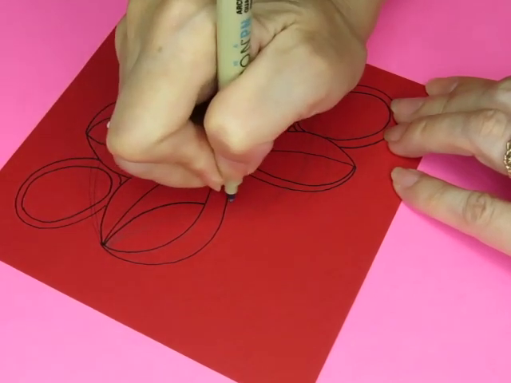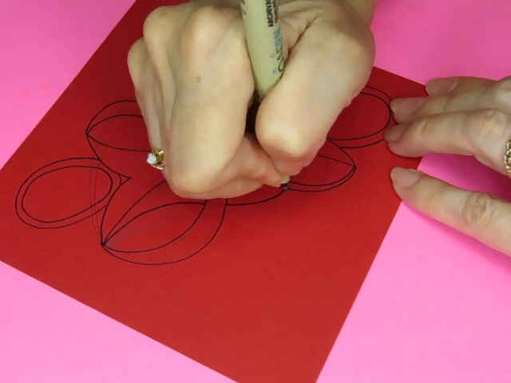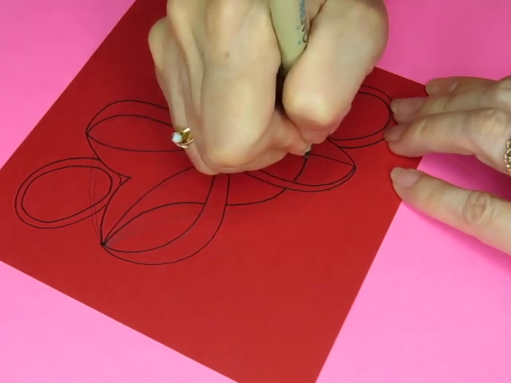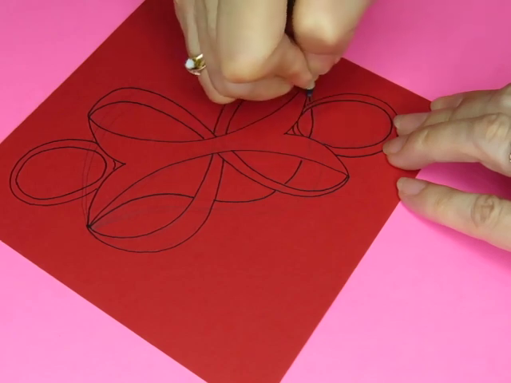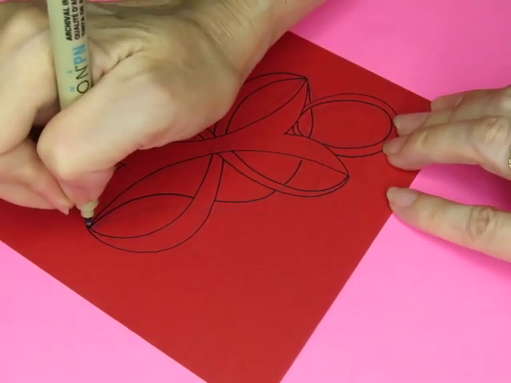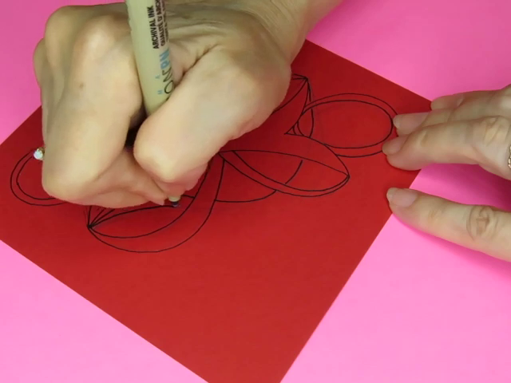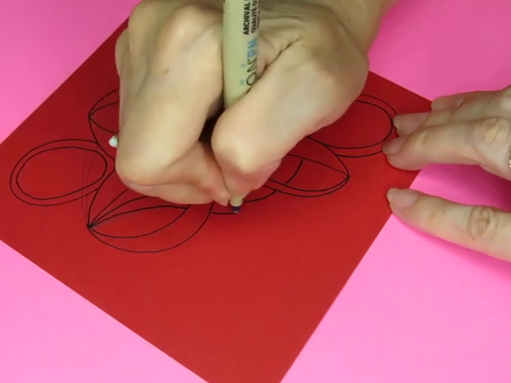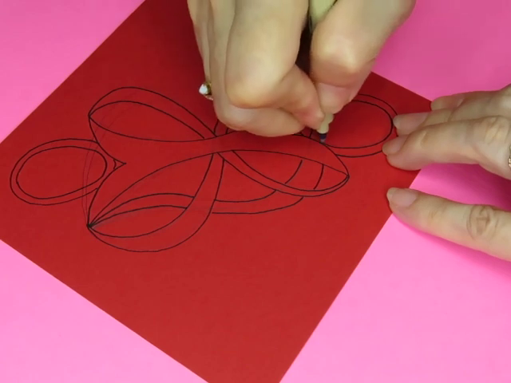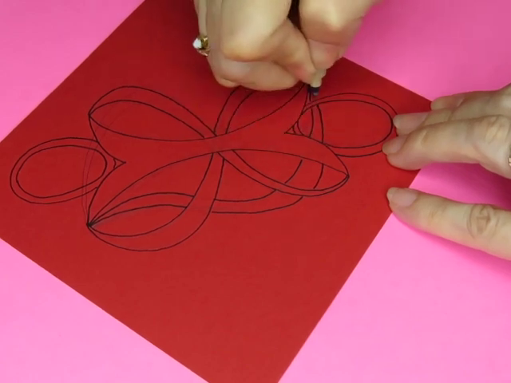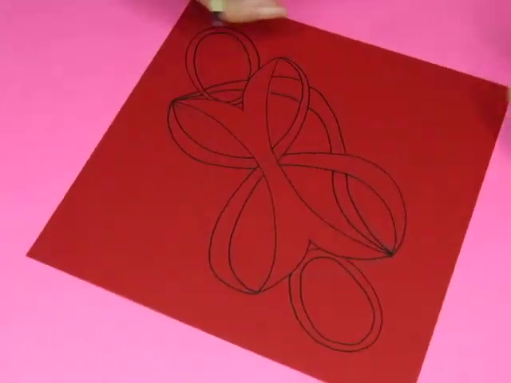I'm going to go under there, and under there, and behind here to there. Just like that.